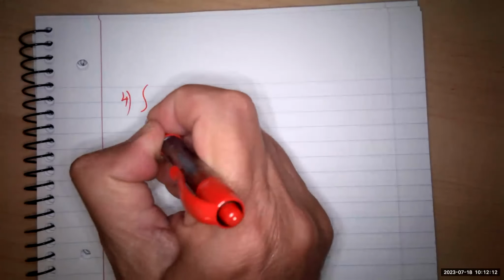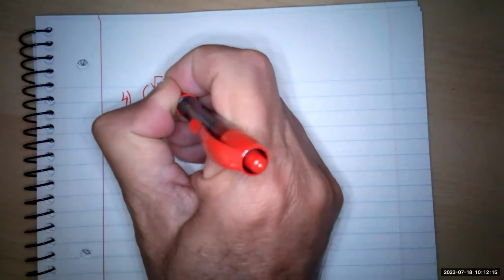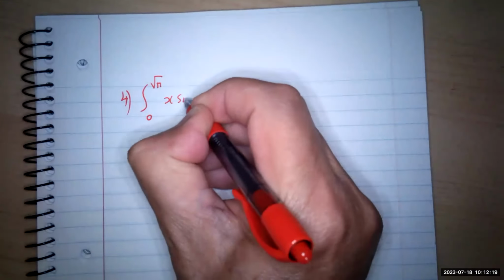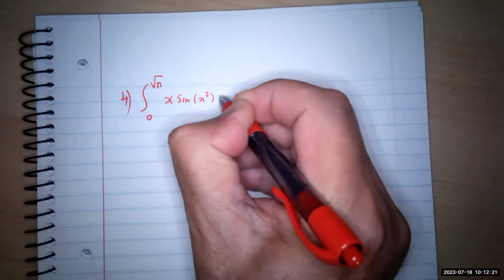Okay, now this integral is also very famous. It's this type: 0 to radical pi, x sine of x squared dx. It can come with a sine, cosine, tangent, secant. You will see one of them in your next test and on the final.